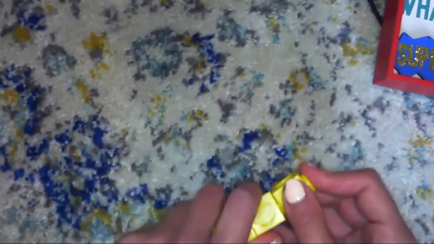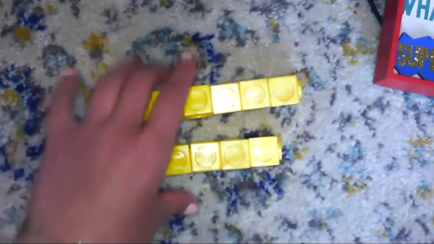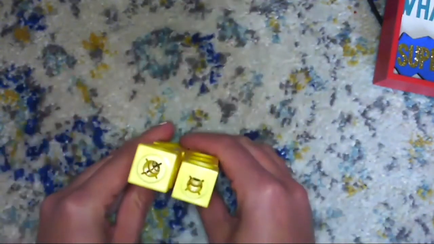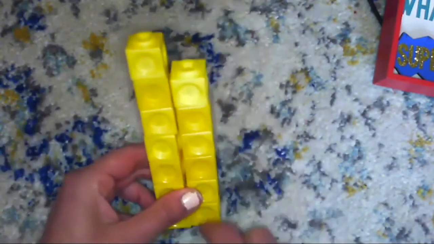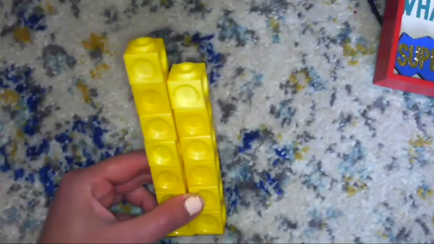Look. 1, 2, 3, 4, 5, 6, 7. And then here's 6 cubes. 1, 2, 3, 4, 5, 6. You can see that the 7 cube train is longer or taller than the 6 cube train. It's bigger, it's more. That makes sense. 7 is more than 6.